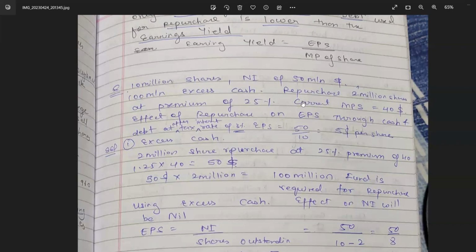So let's see what the current market price per share is, $40. So the company will pay 40 into 1.25. Okay, so we have to calculate the effect of repurchase on EPS. First, through cash: we have to calculate the effect if we buy back the shares using the cash surplus that we have. And second, we're going to raise debt, and the after-tax cost of interest is 3%. So we're going to raise 3% debt of 100 million to repurchase the shares. So these are the two cases.